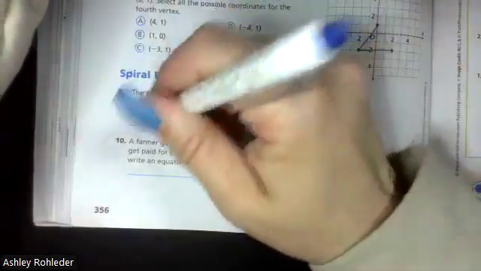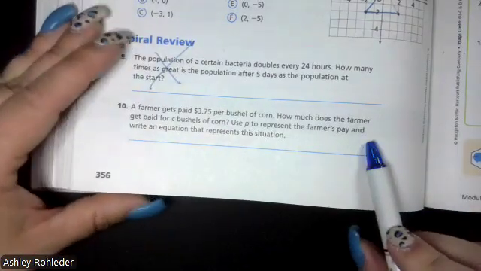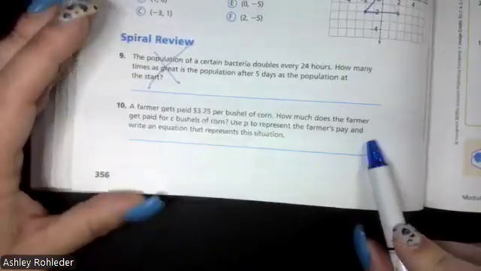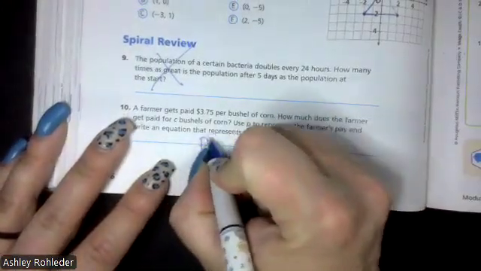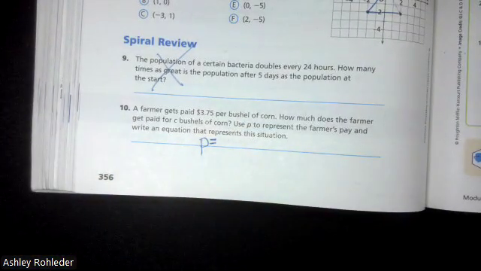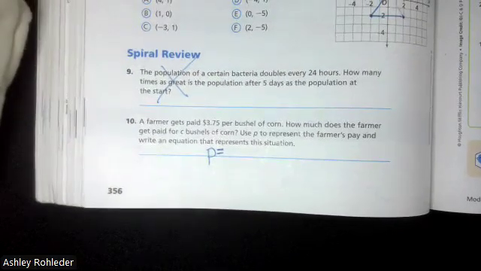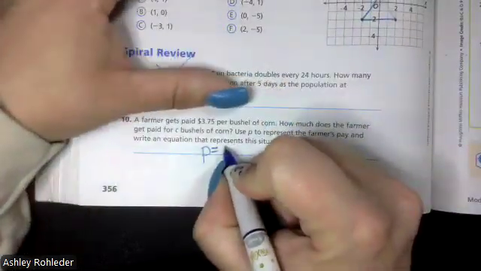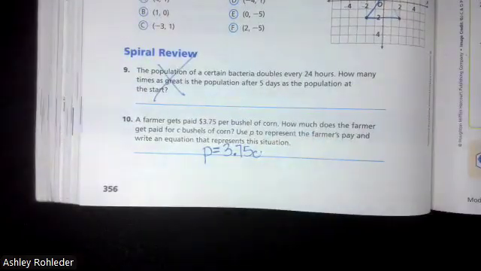Cross out 9. 10, a farmer gets paid $3.75 per bushel of corn. How much does the farmer get paid for C bushels of corn? P represents the pay. So we want to know how much he gets paid, right? So P equals $3.75 per bushel for each bushel. How would I find that? Right, 3.75C. Good job, Katie.